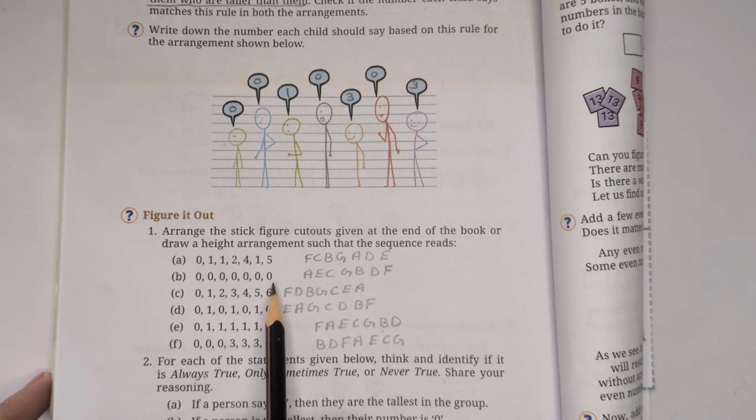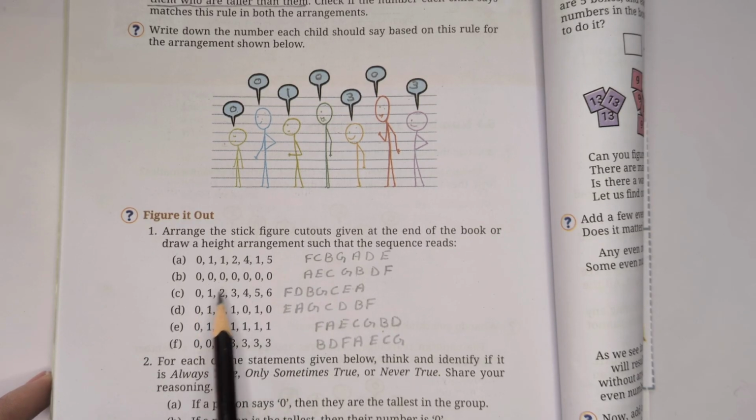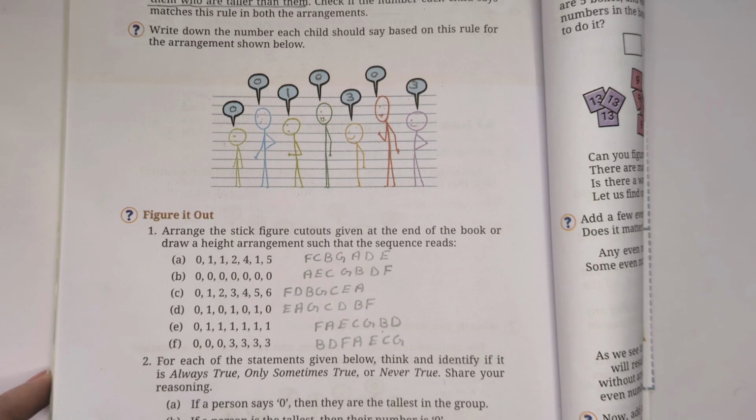Next is all 0. That means the height-wise increasing order, shorter to taller. That's the way we have to arrange. Then everyone is supposed to say 0, because in front of them, nobody is taller.